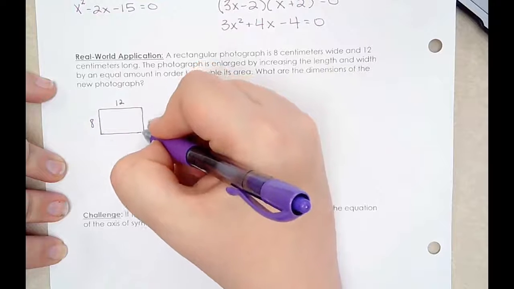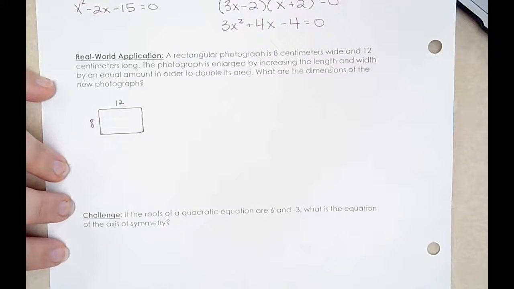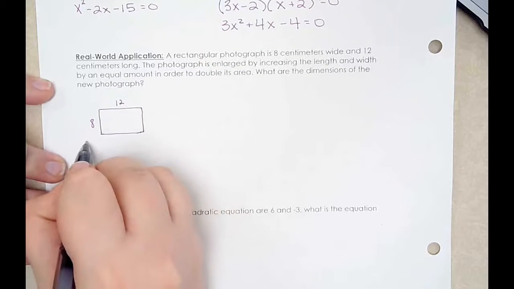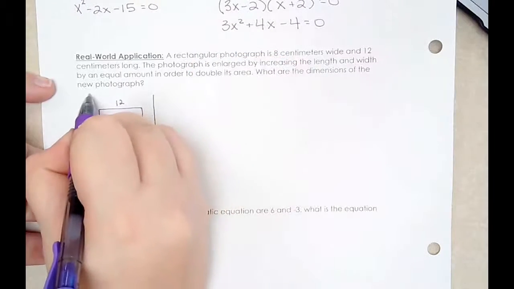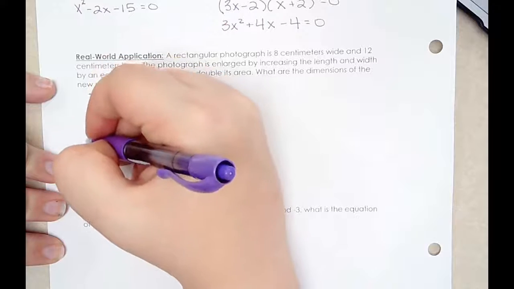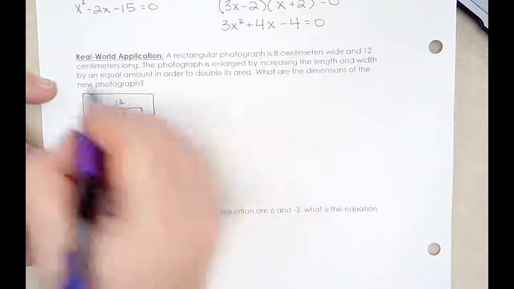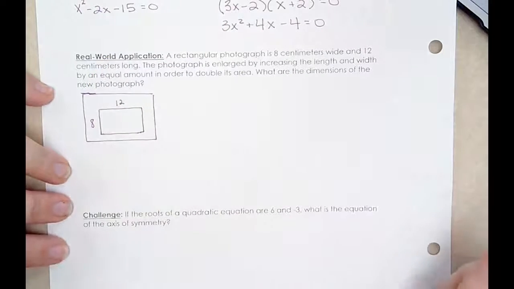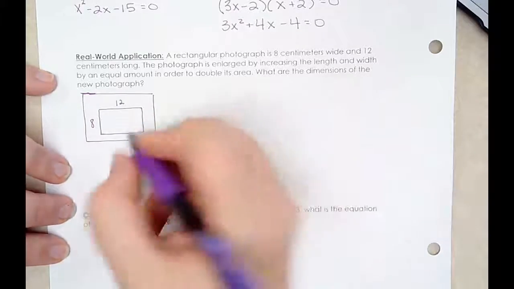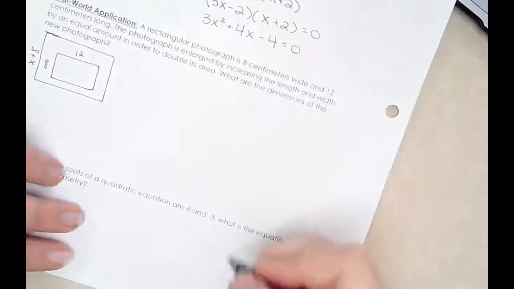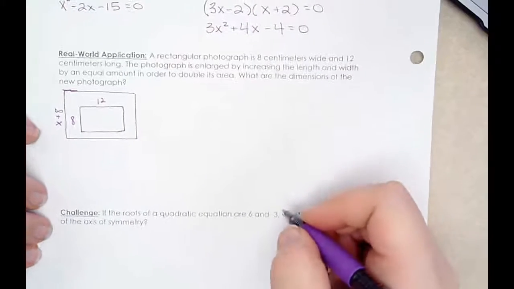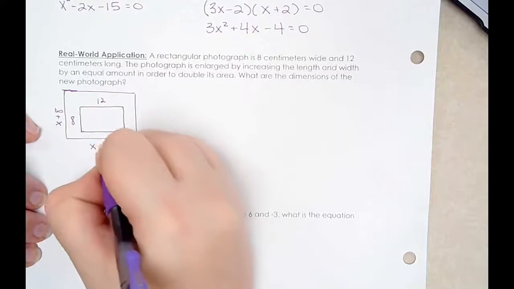There we go. The photograph is enlarged by increasing the length and the width by the same amount. Well, how do we say they're increased by the same amount if we don't know what that amount is? Well, we just use a variable. So instead of being 8 over here, it's going to be x plus 8. And then instead of being 12, it's going to be x plus 12 because we're increasing them by the same amount.